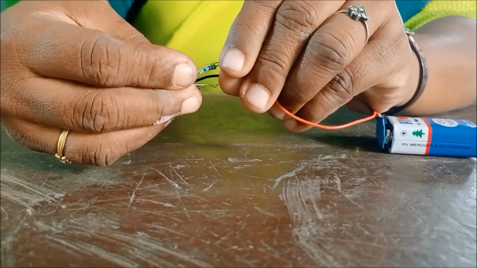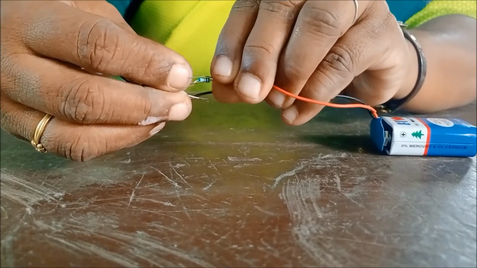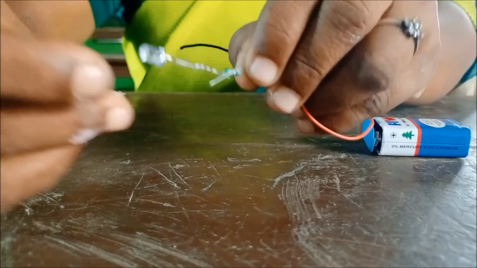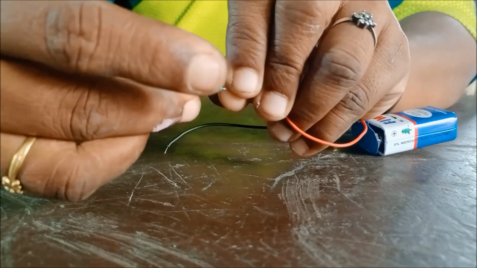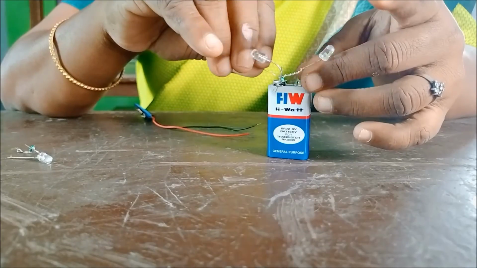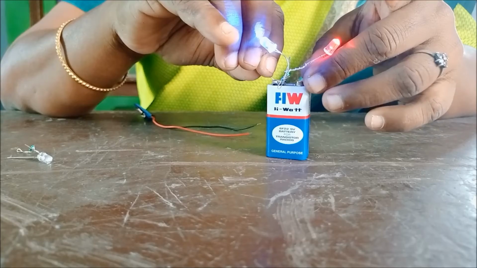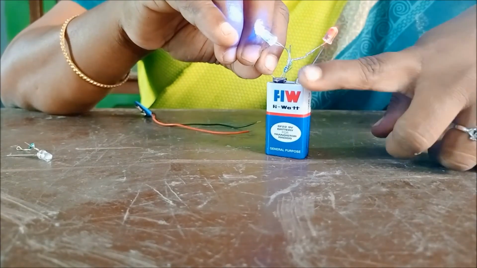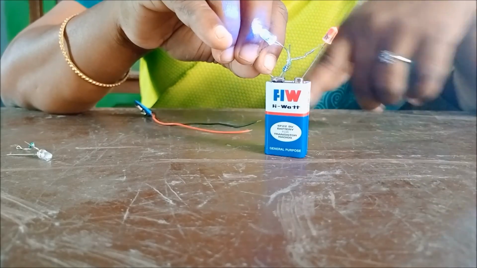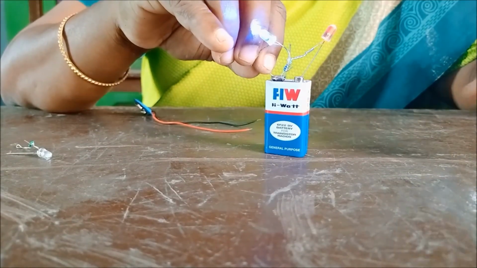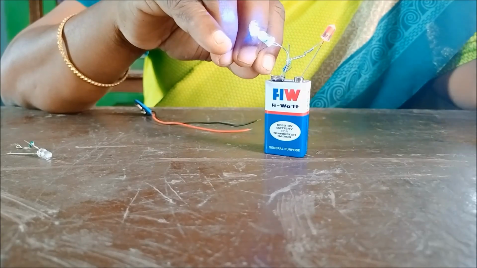Now see what happens. See children, now I have connected both the bulbs. One end here and one end is connected with the other end of the bulb. Now this is connected to this. So this is an end-to-end connection. So this is called a series circuit.